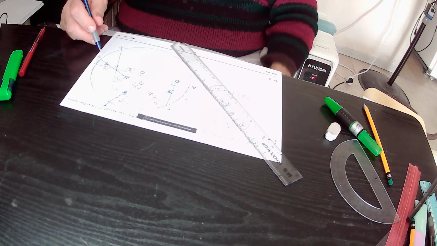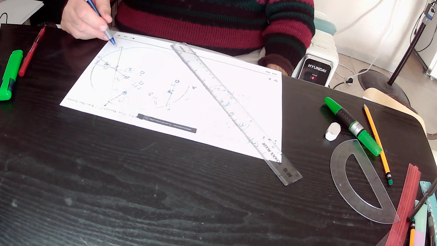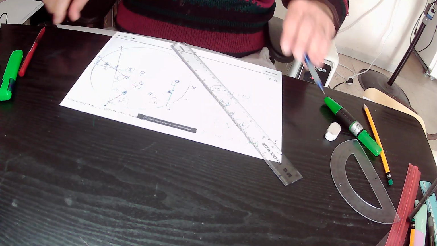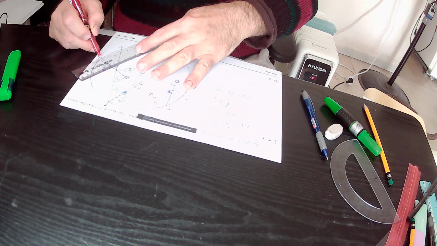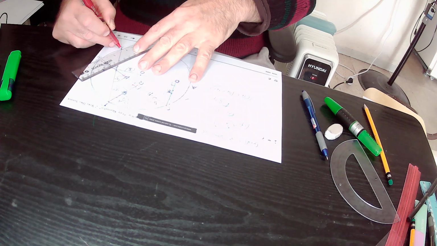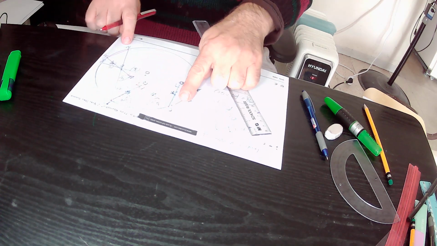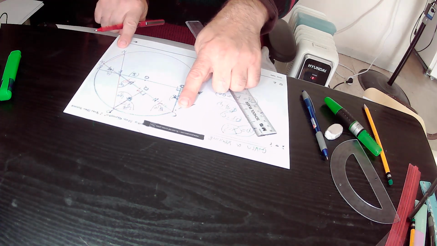In the next step, we will join points M and N together by straight line. Likewise, we will join points C and N together by straight line, those 2 points.